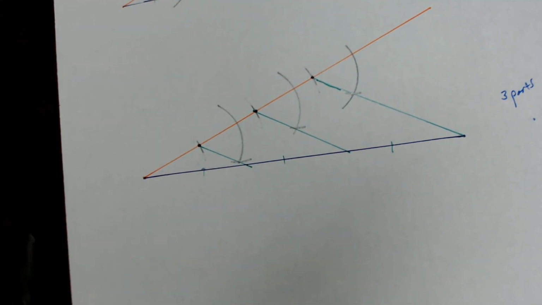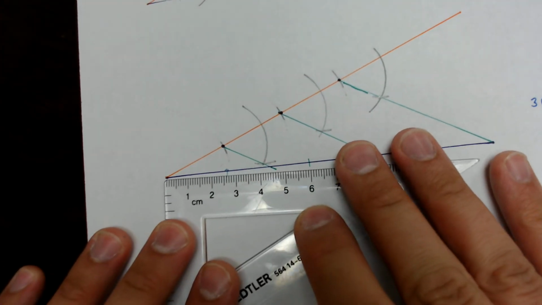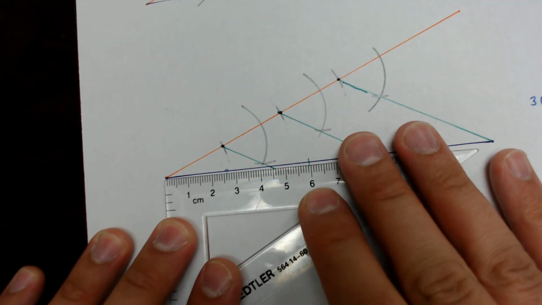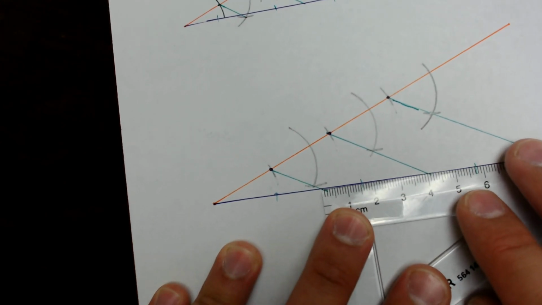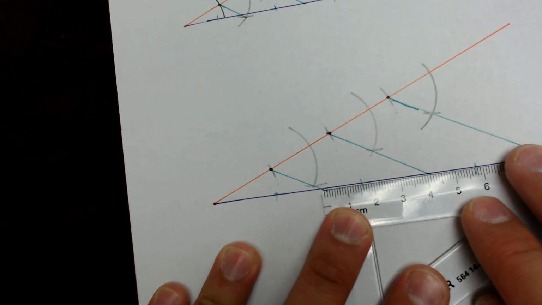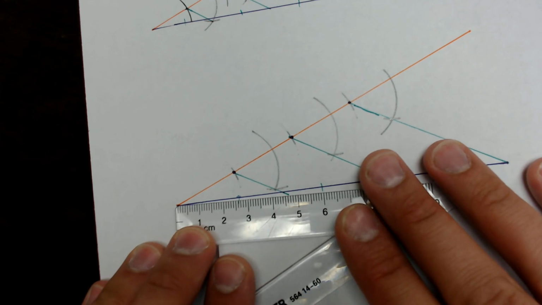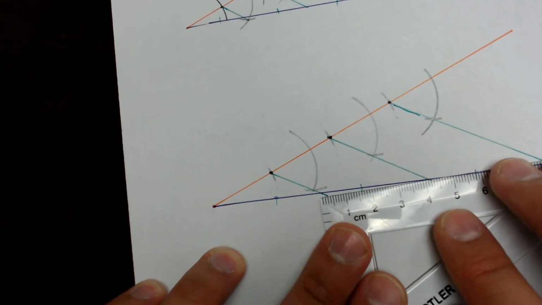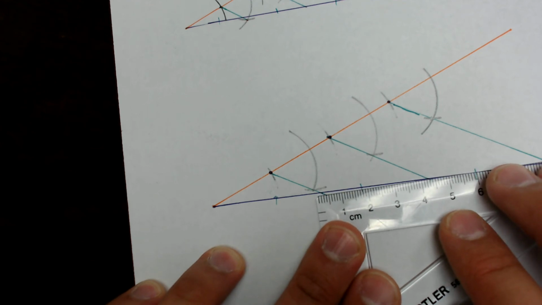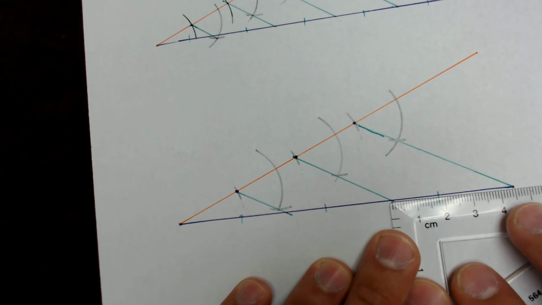And we can test this through measuring. Here I've got about 4.4 centimeters. And I've got another, wait, did I measure that right? Hold on, let me see here. Yep, 4.4, and I've got 4.3, okay, slightly off.